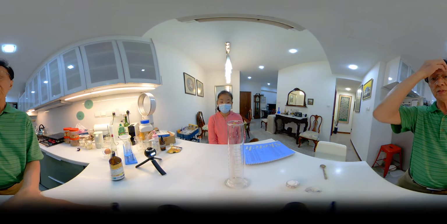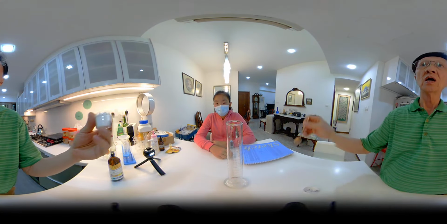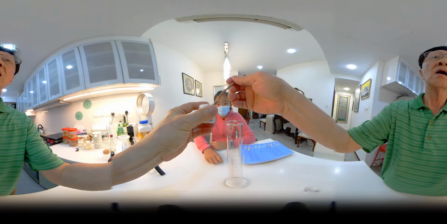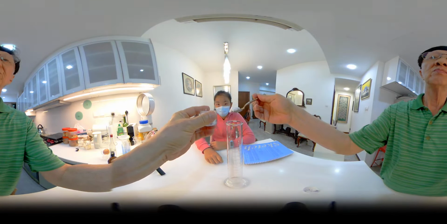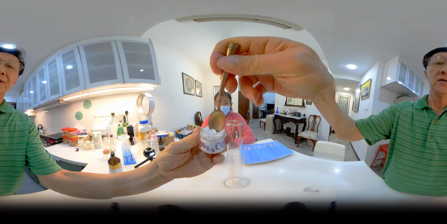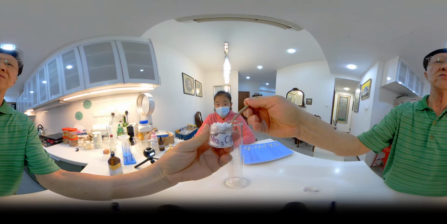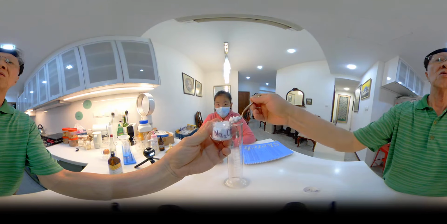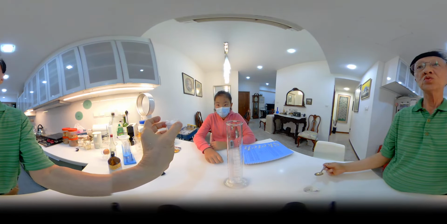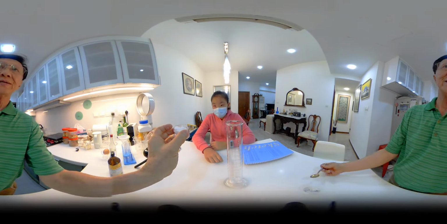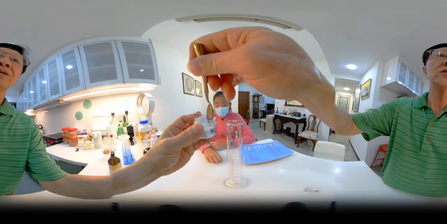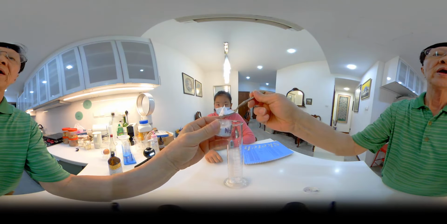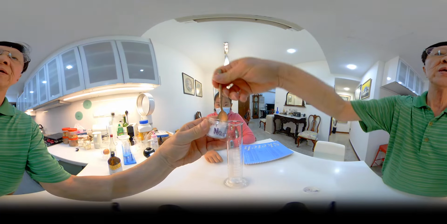Now this is going to be a big scale of what we've done so far. Let's see whether you can remember. This is called sodium carbonate, and sodium carbonate has the formula Na2CO3, okay, sodium carbonate.